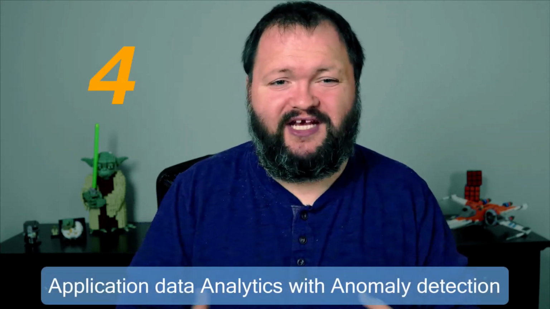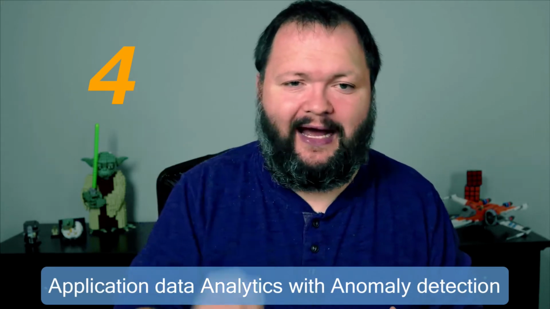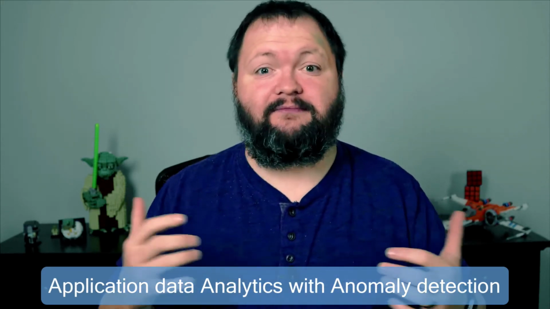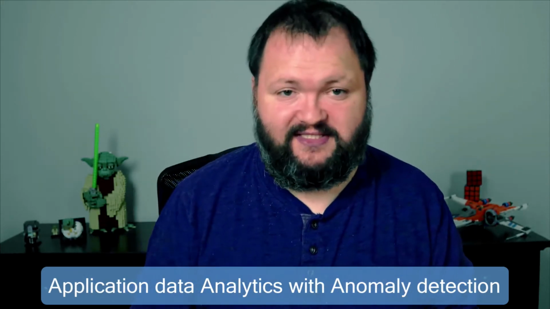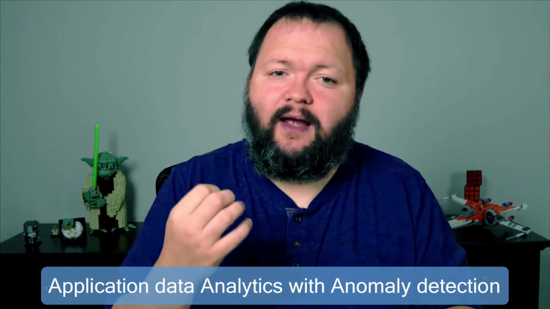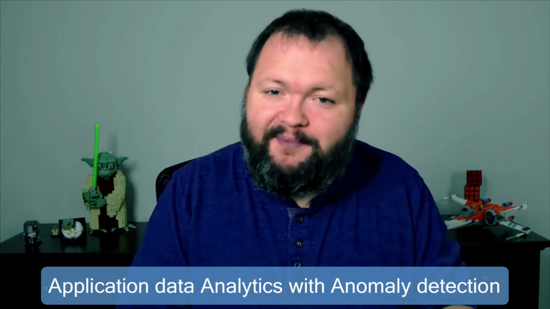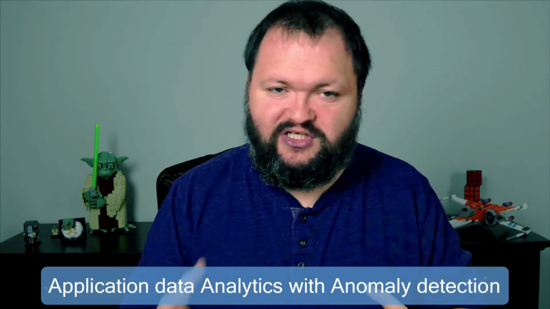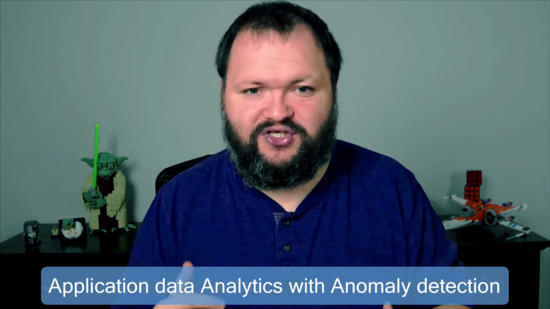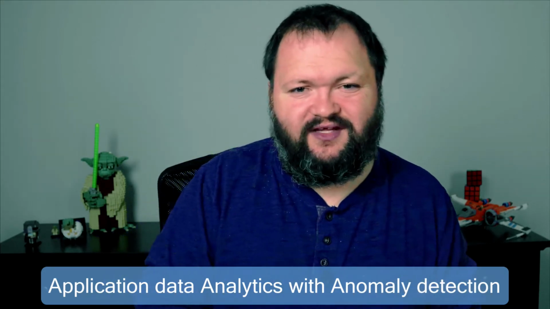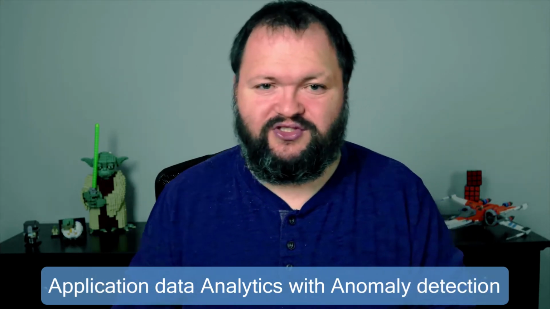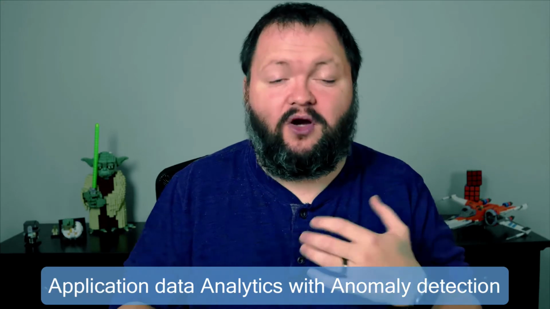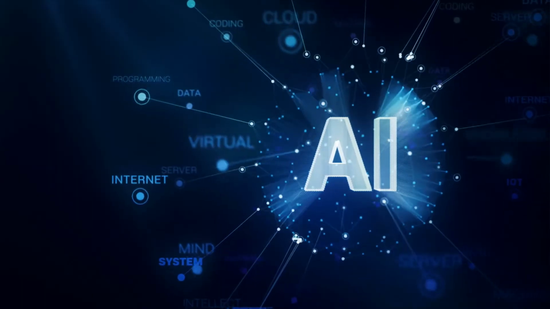Our fourth example, number four, application data analytics with anomaly detection. That is a mouthful. What do I mean by this? This is a newer capability that is now bridging our technology solutions, our security solutions, with some of the artificial intelligence and machine learning solutions. So with this capability, we start to get into the AI/ML world.